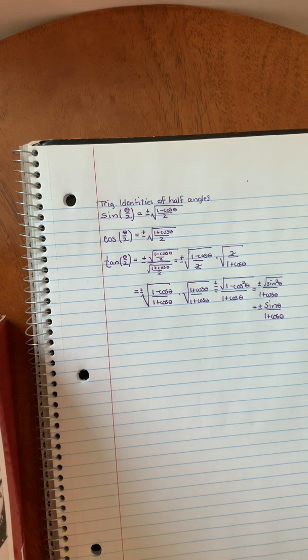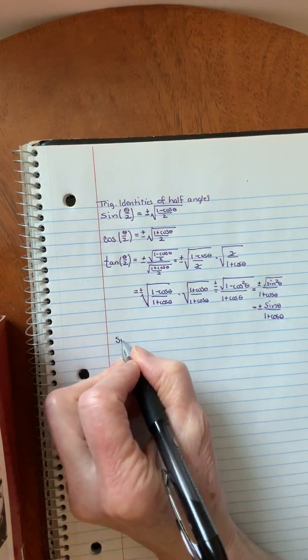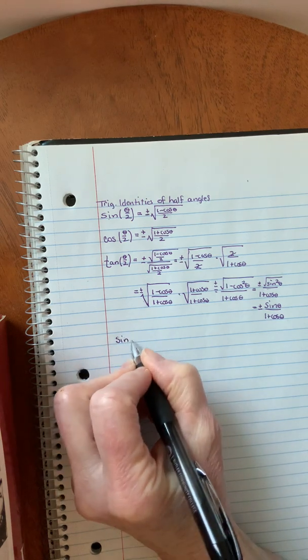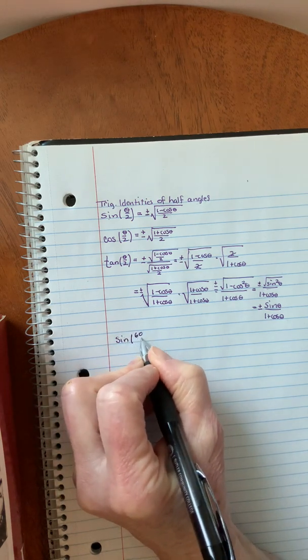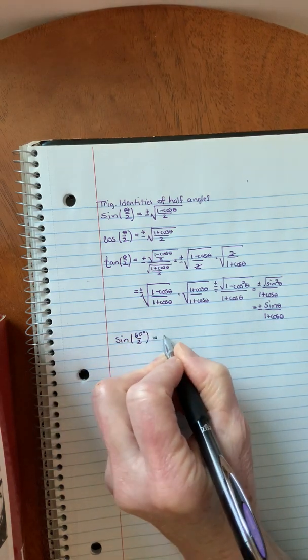Okay, let's try to find a value. Now let's find one that's super obvious and see how we can do this. Let's take the sine of 60 degrees over 2. Now, that is not a common one to do just because you ought to know the sine of 60 over 2 by heart.